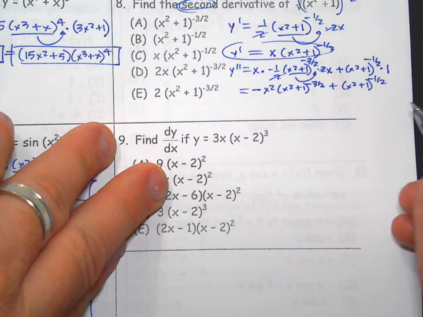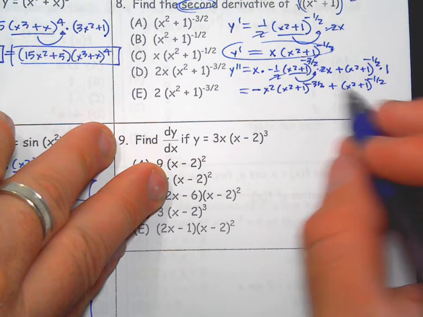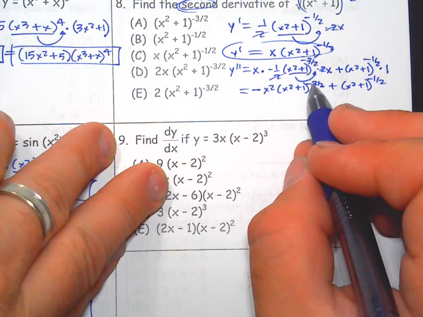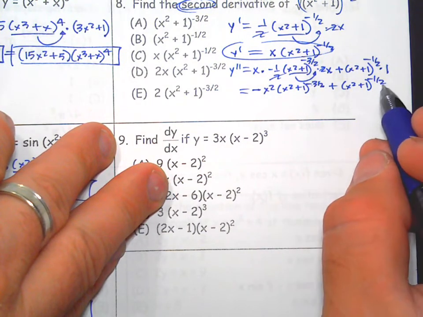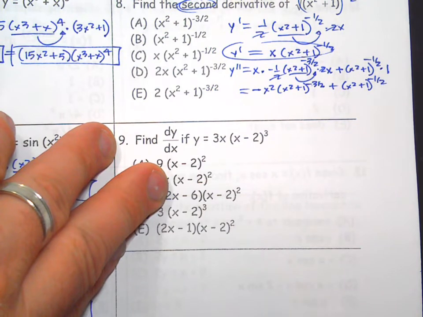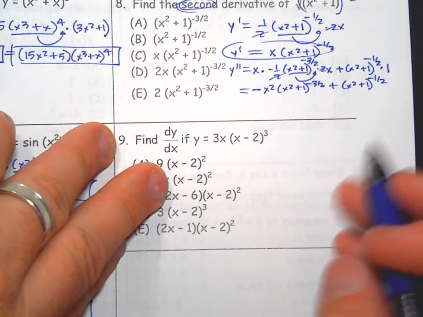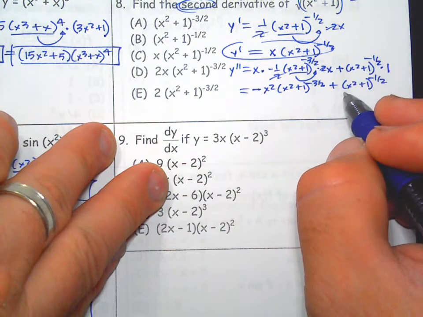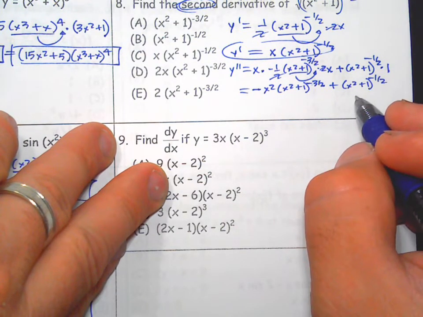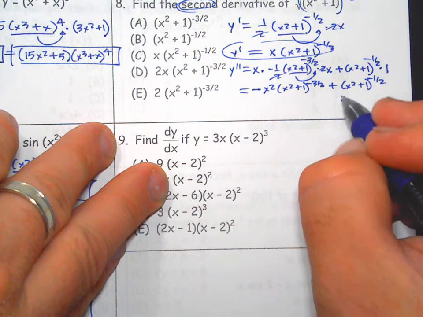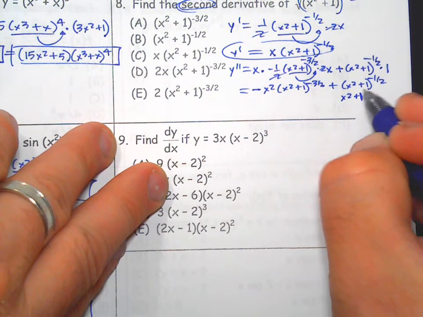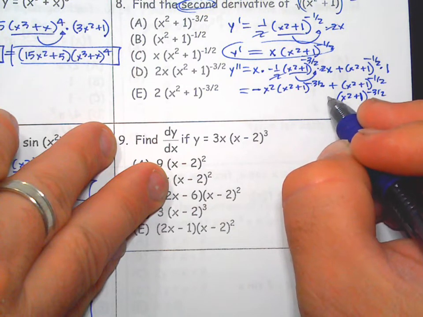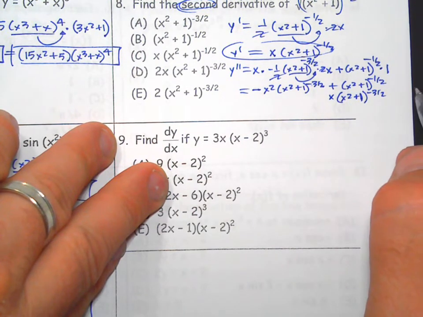Gotta get a little creative here. Could we factor something out of one of these so that one of them gives it? Can we make this a -1/2 exponent or make that a -3/2 exponent? Now, for factoring stuff out, I think you're only going to make the exponent go down. So I might think, well, could I make this x squared plus 1 to the -3/2? And that would be by factoring out an x.